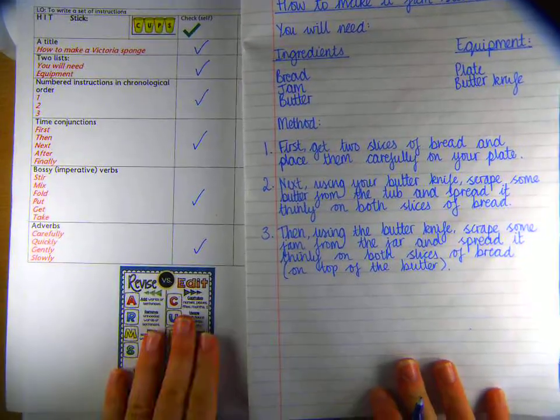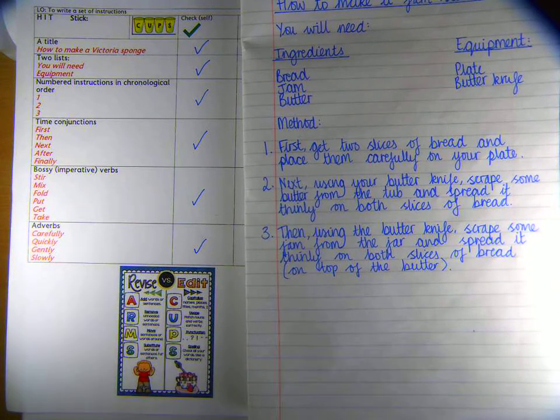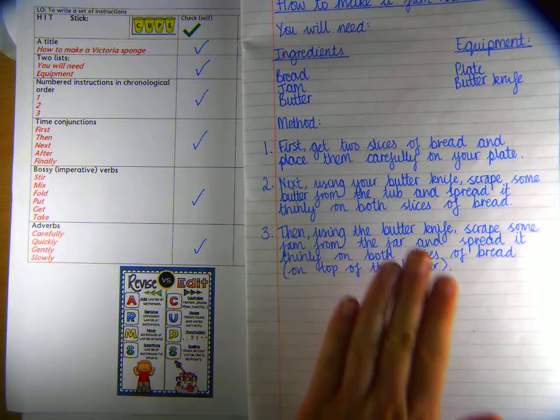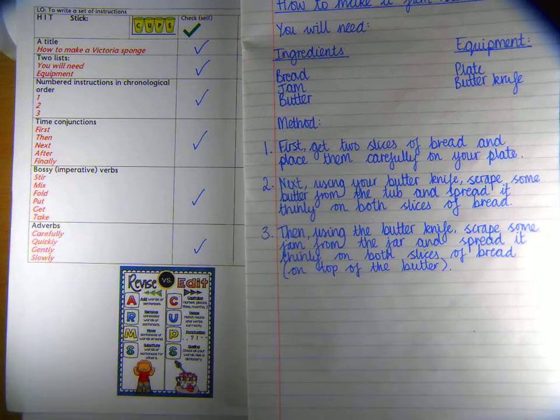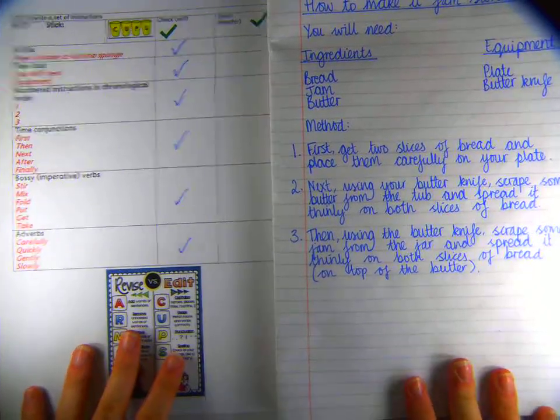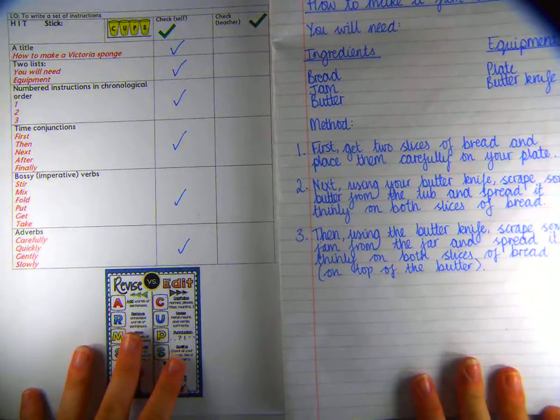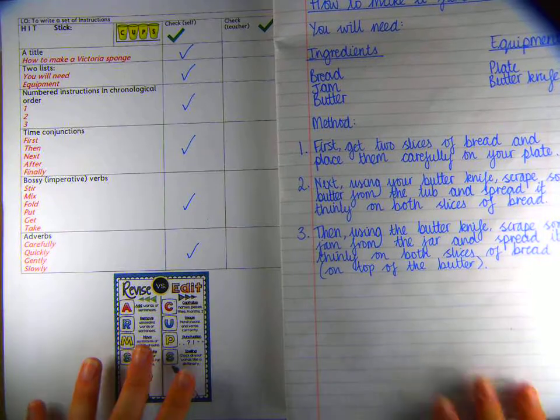So you find that when you're writing a set of instructions, you need to make it really, really clear how you do something. What I'd like you to do is write your own set of instructions for either a sandwich or another piece of food that you can make. It can be with or without adult help, depending on what you need to do.